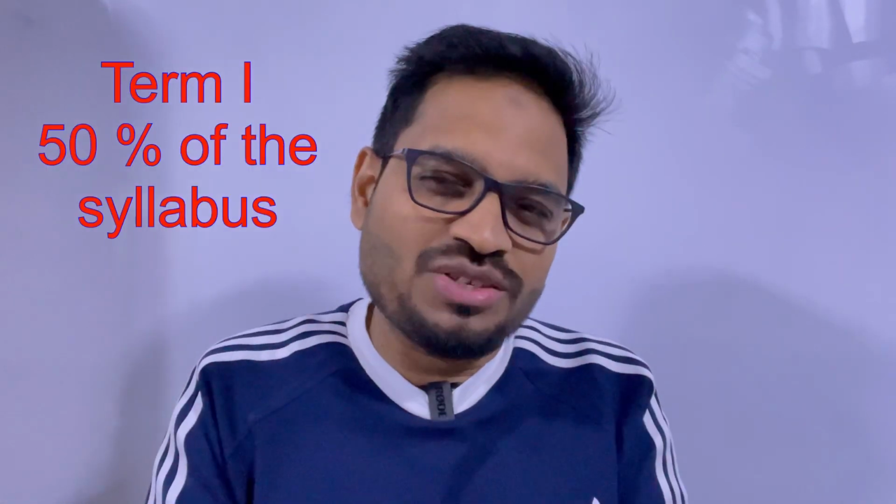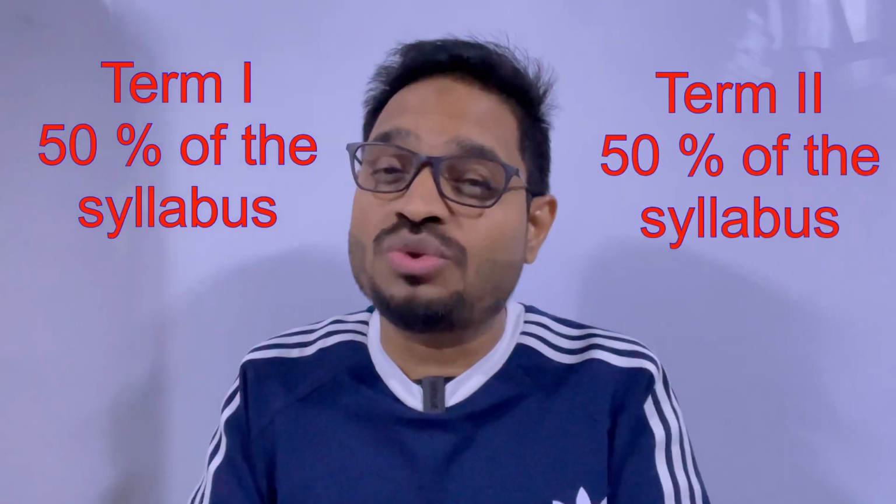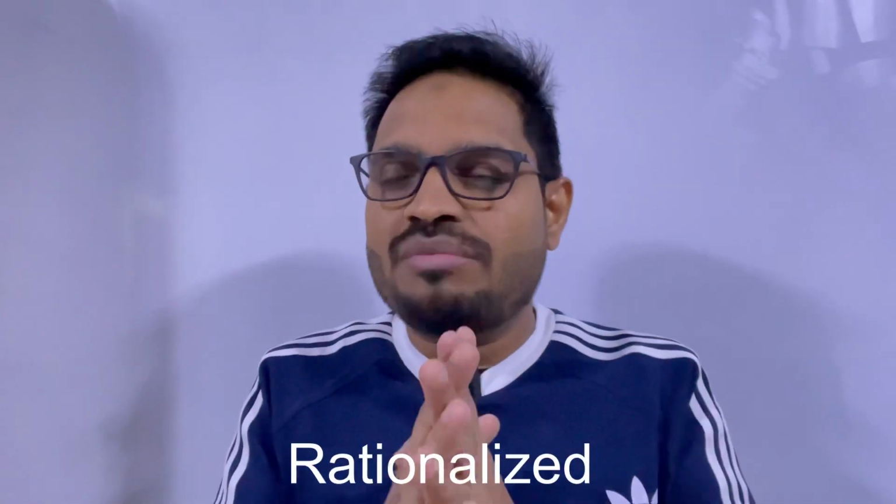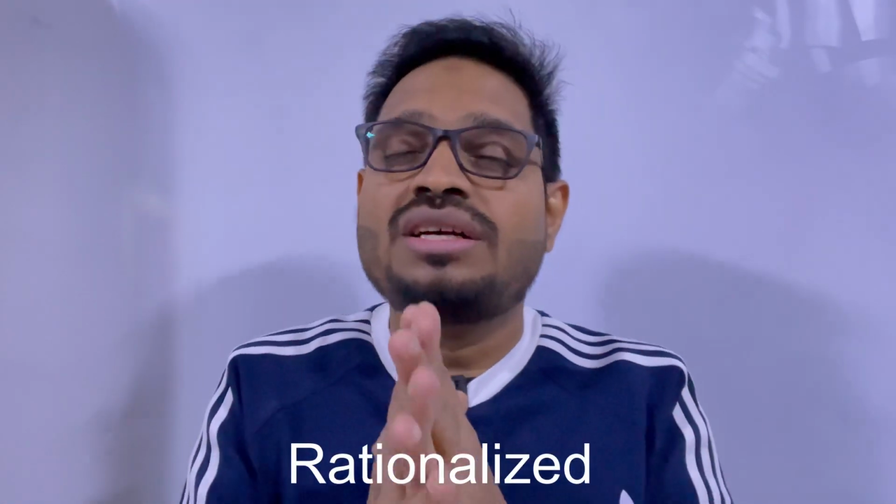According to the special scheme of examinations, which is going to be conducted as 2 board exams for class 10 and 12 in the same academic year 21-22, there will be term 1 based on 50% of the syllabus and term 2 based on the remaining 50% of the syllabus. Details will be explained. The syllabus is going to be rationalized. The rationalized syllabus will be published for the students at the end of July. Internal assessment is going as usual, including practicals, projects, ASL and all other things.